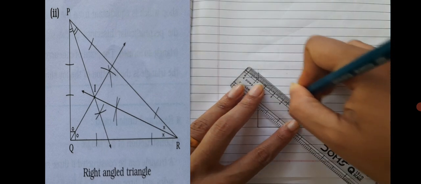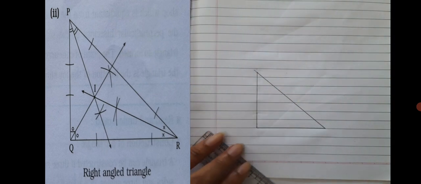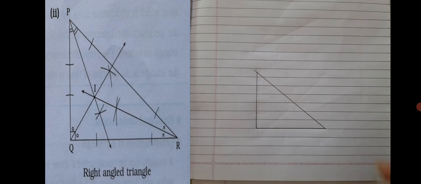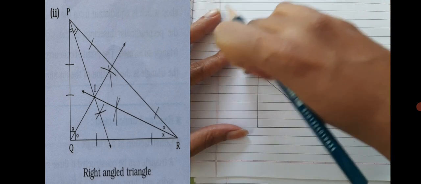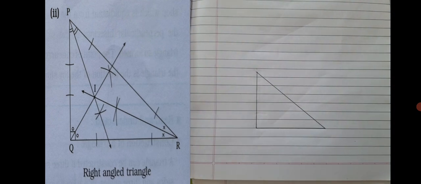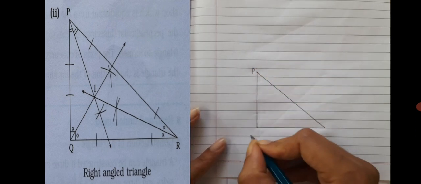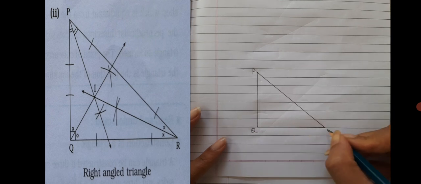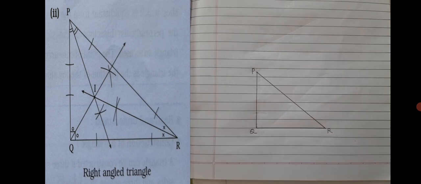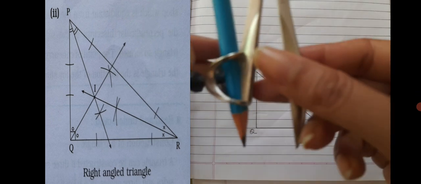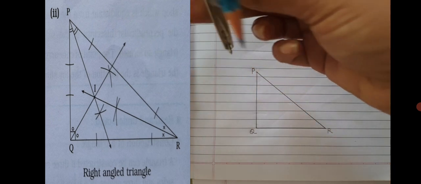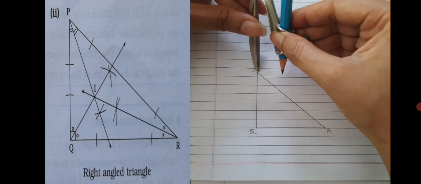Once you get your right angle triangle, you're going to bisect each and every angle as you saw in the previous sum. So if any extra lines are there, we can always rub them and name this triangle as triangle PQR. After naming it, let's start drawing the angle bisectors of all three angles. First, we start with P.